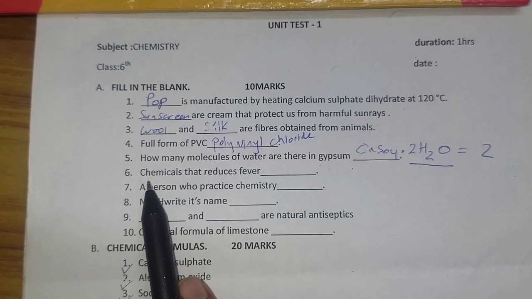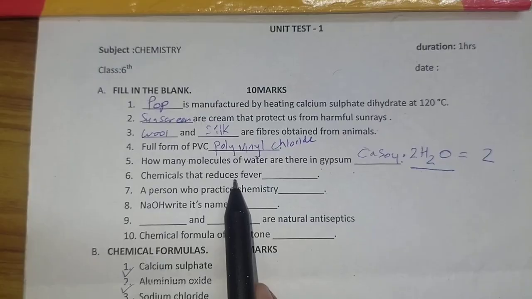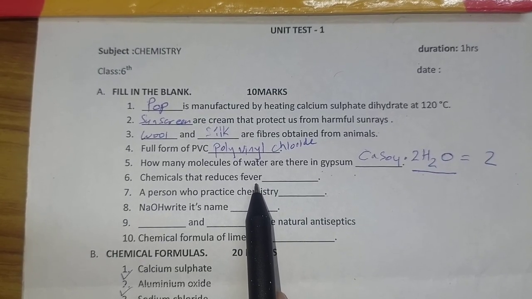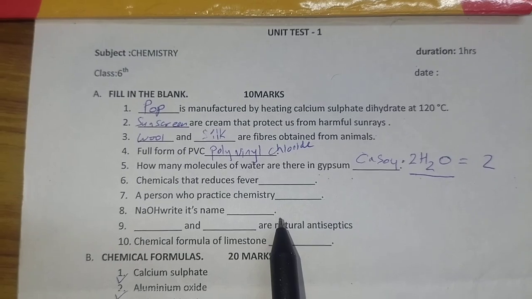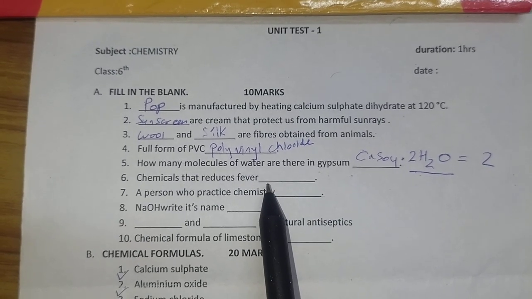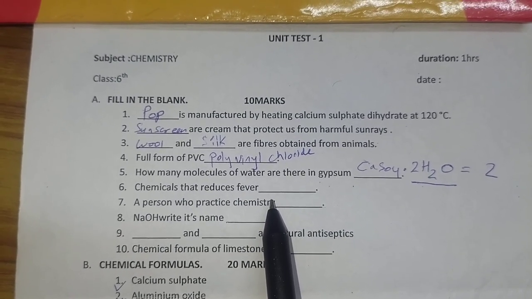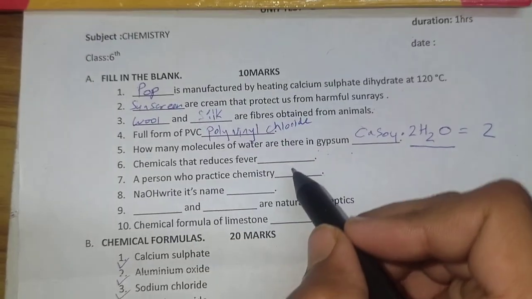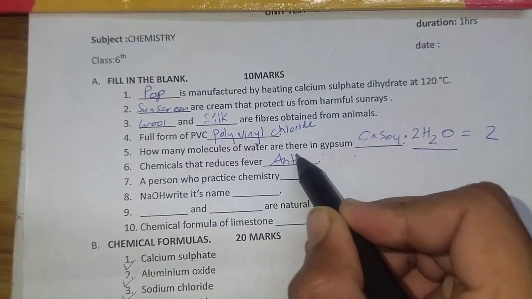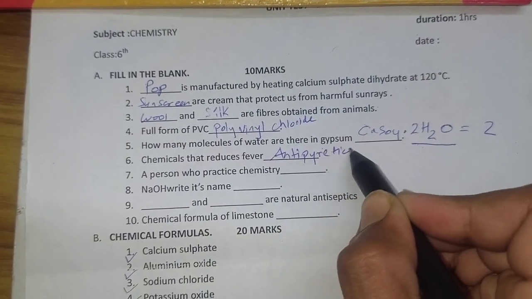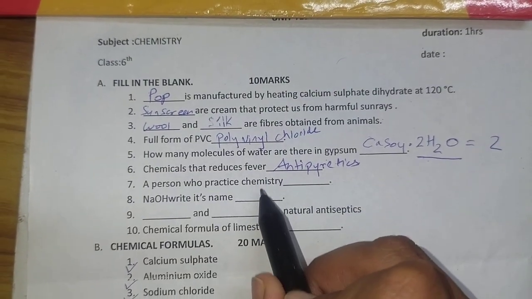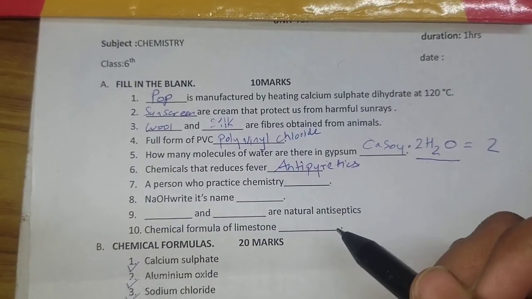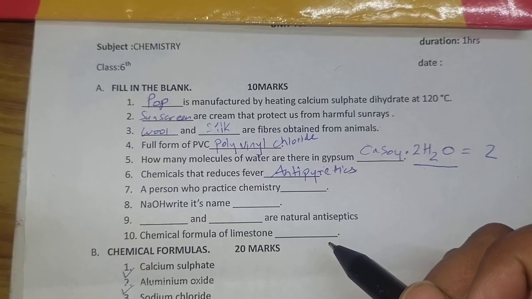Then we have the sixth one, chemical that reduces fever. I think many of you wrote the wrong answer, but the correct one is antipyretics. So you can write antipyretics as the correct one. These are the chemicals which reduce your fever. For example, we have paracetamol, which reduces fever.